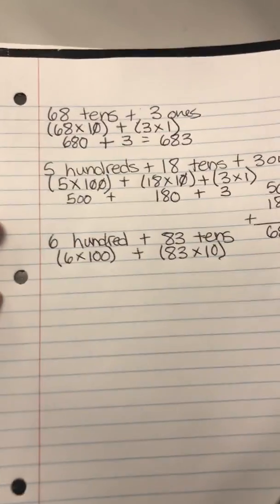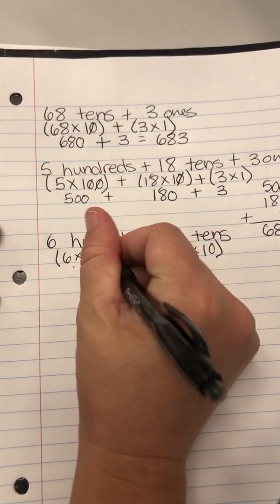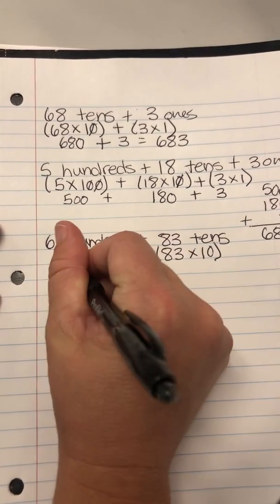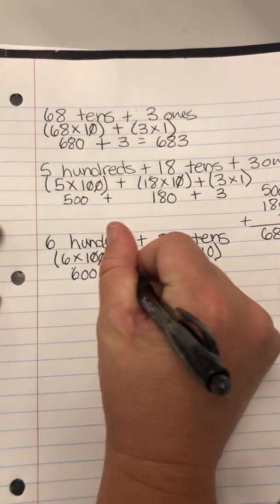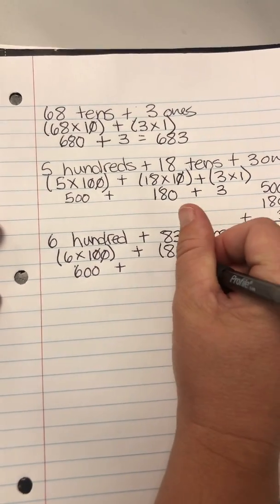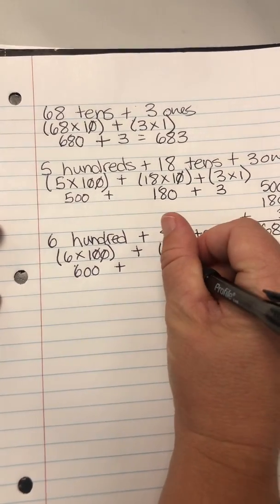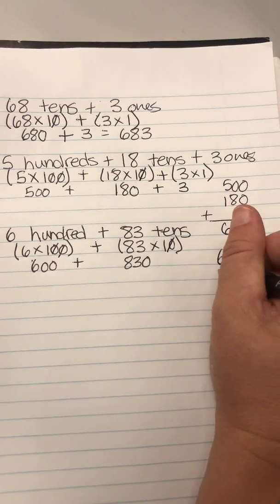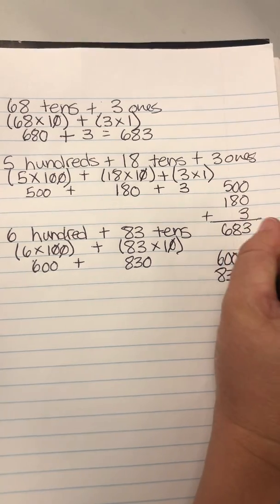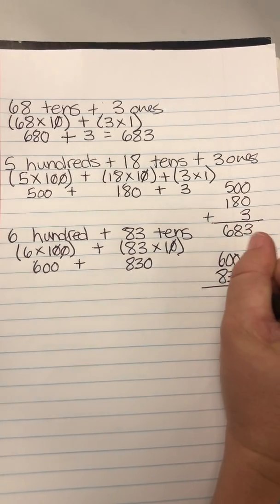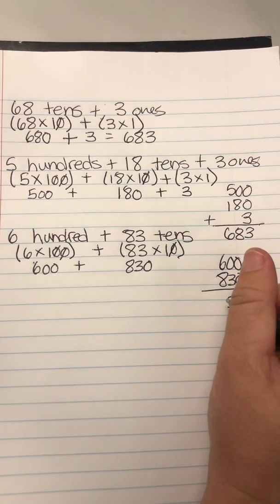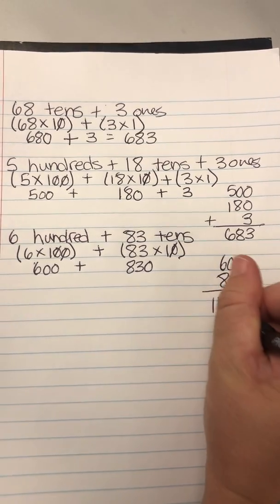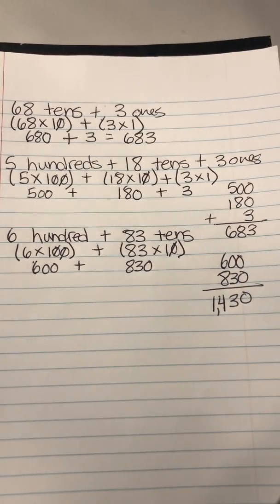Okay. So 6 times 100, take off 2 zeros, bring them down. 6 times 1 is 6. Plus 83 times 10, take down my 0. 83 times 1 is 83. So 600 plus 830. 0, 3, 6 plus 8 is 14. So that would be 1,430.